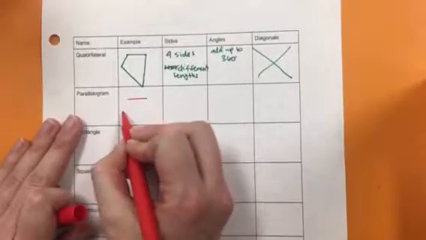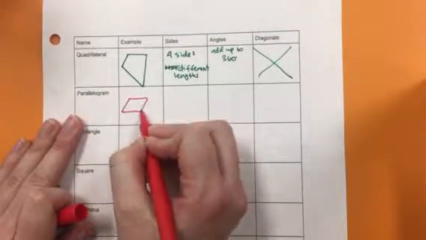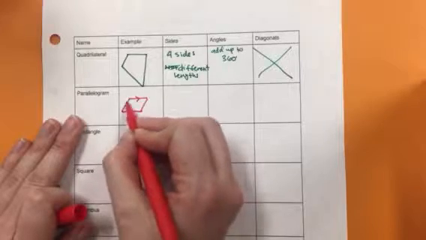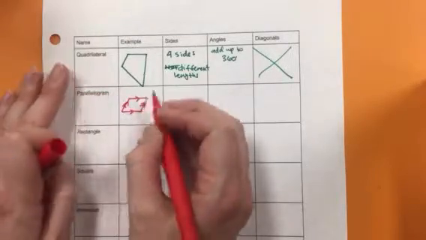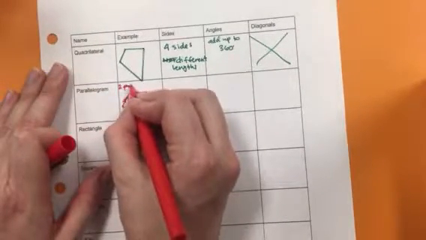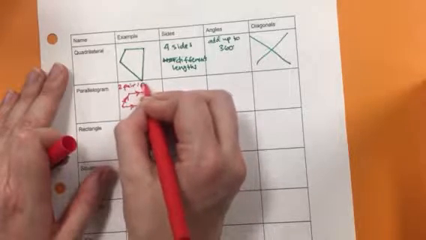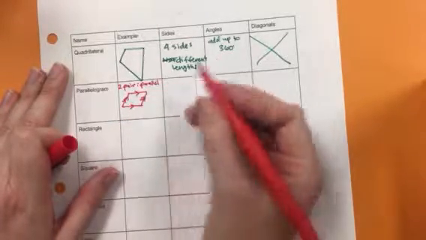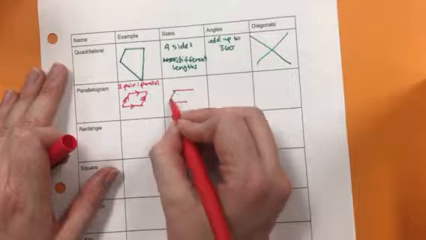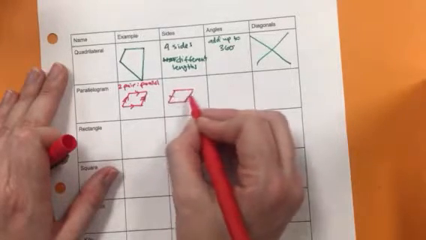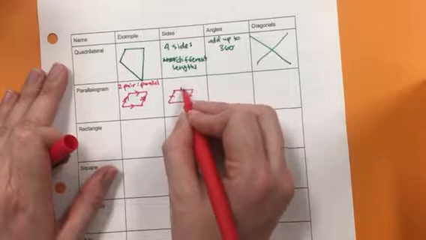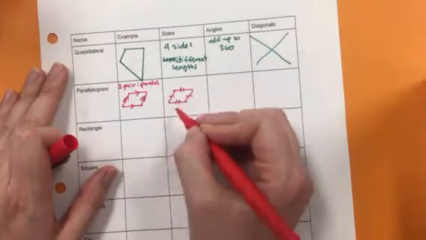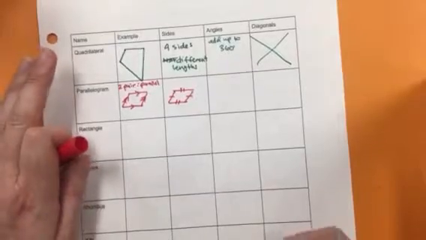Parallelogram means that we have 2 sets of parallel sides, so these 2 are parallel to each other and these 2 are parallel. So 2 pair are parallel. The sides of a parallelogram are congruent, so if this was 2, this length would be 2. If this length was 4, this length would be 4. Kind of like a rectangle.